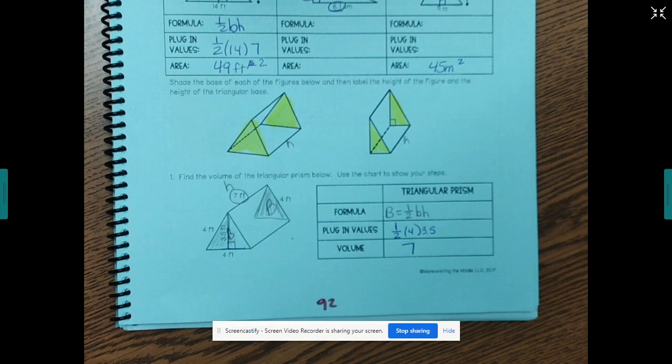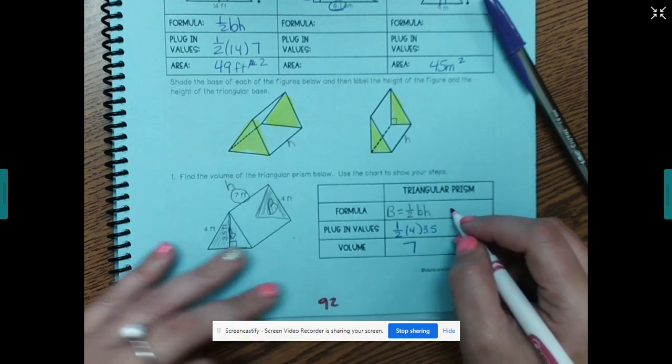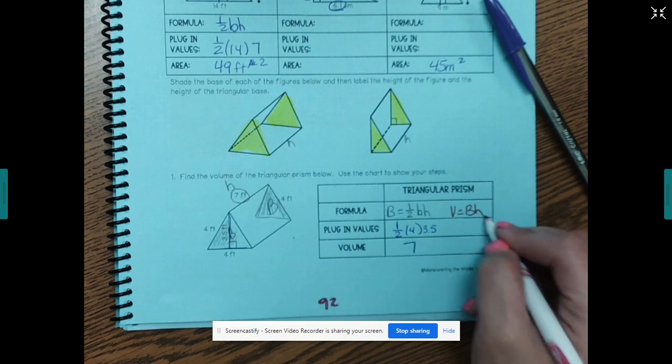When you do that, you get 4 times 3.5. Jiminy Cricket, my calculator's messing up. Quit. 4 times 3.5 is going to be 14. I know I could have done that in my head. Divided by 2 is 7. Okay? Now, this is not the answer. This is just big B. And I always like to do it in different colors. That way I remember, oh, yeah, that's only the base.